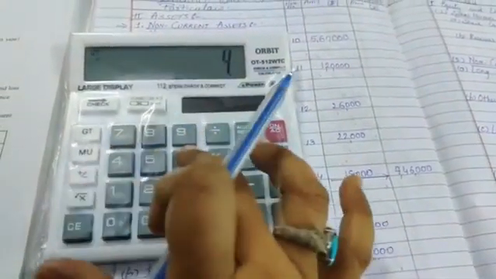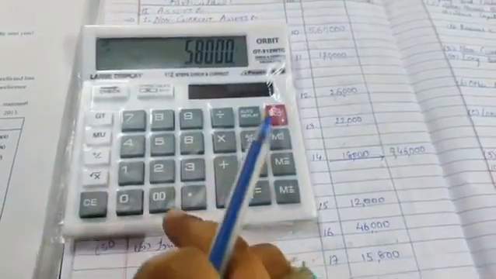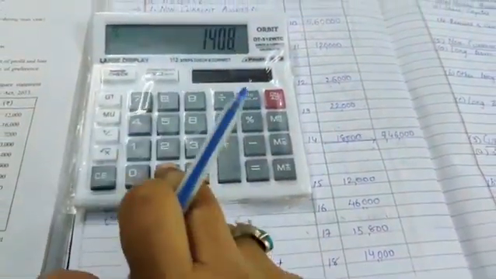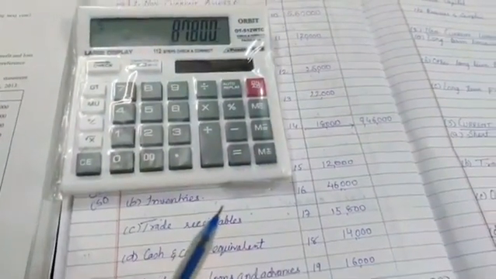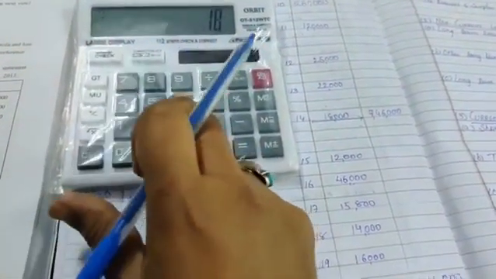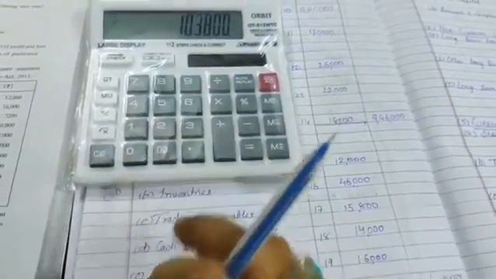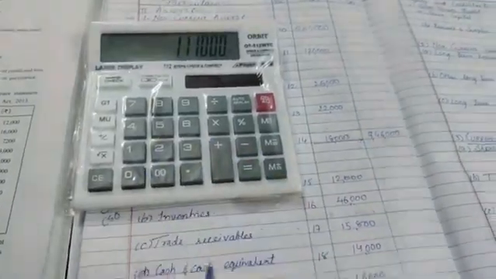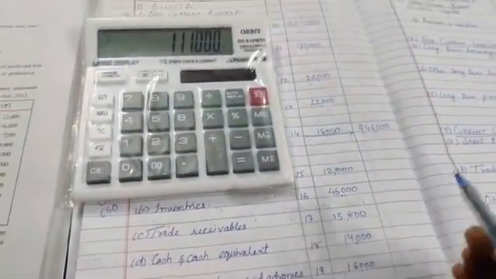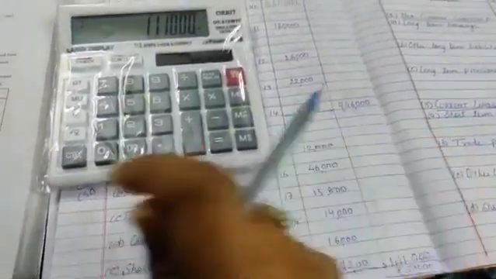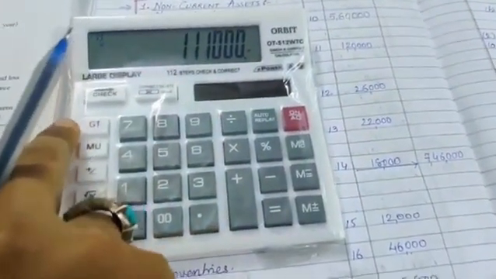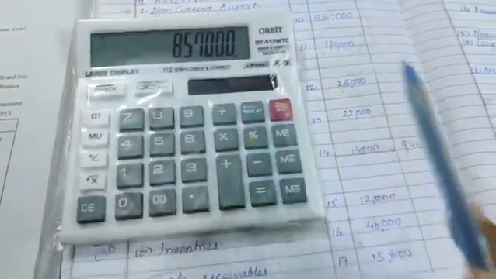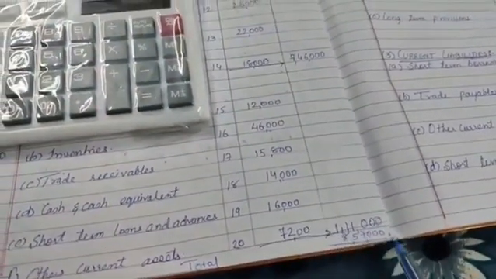12,000 plus 46,000 plus 15,800 plus 14,000 plus then 16,000 plus 7,200. Okay, we got this 1,11,000. Okay, we have written here. Now instead of doing total of these two, directly press GT button. Okay, this is the GT button on your calculator. Press this GT button, you will get directly the total, that is 8,57,000, which is here.